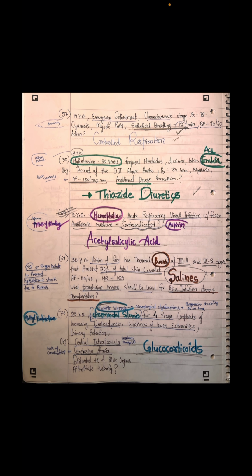Next patient is a 19-year-old in the emergency department, unconscious. Pulse is high, cyanosis, myotic pupil, superficial breathing 12 per minute, and BP is severely low. Sir, breathing 12 is the terminal, or let's say the lowest range of the norms. So control the respiration. The pulmonary and cardiovascular systems work together. The pulmonary system is not able to breathe, so the cardiovascular system is not able to pump anymore. The grave condition of the patient is explained in this question.